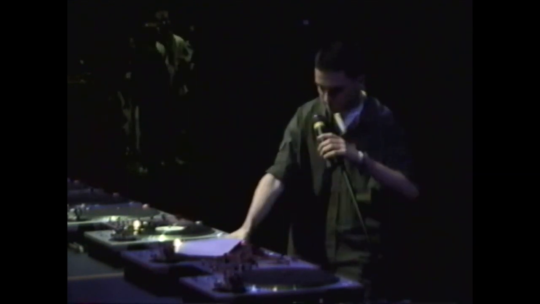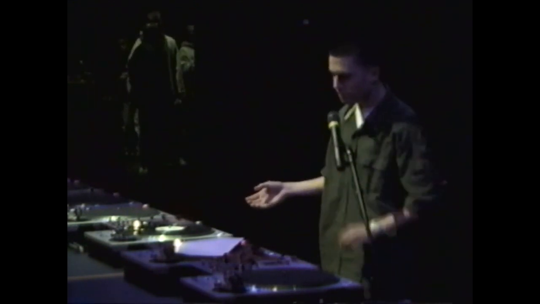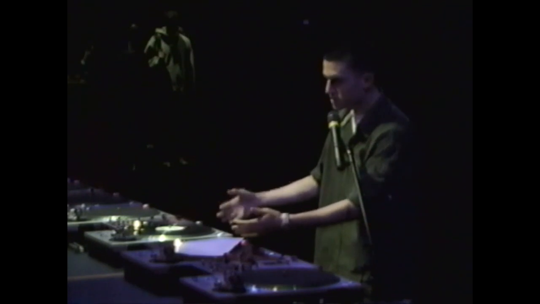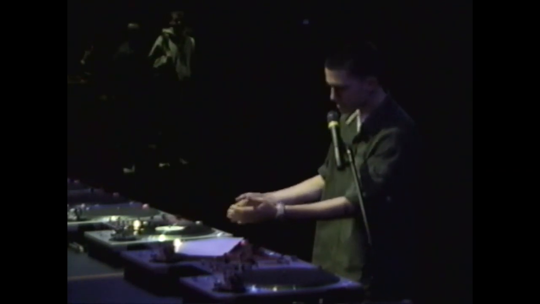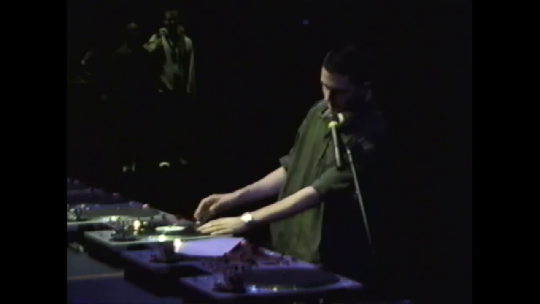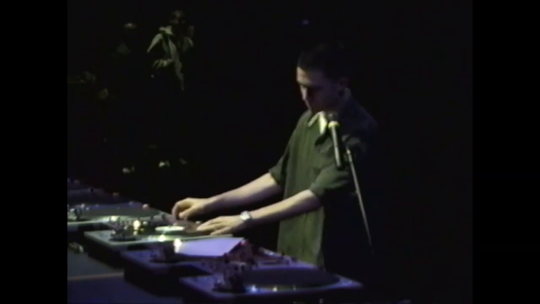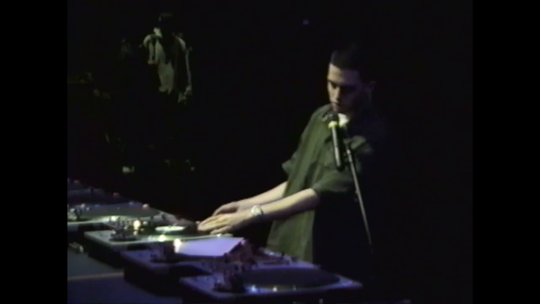Okay, whenever I mention to people that I have a scratch notation system, people will be like, where does the pitch of the scratch come in? Because let's say you're just doing a baby scratch. These two scratches that I'm about to do are different. There's a high-pitched baby scratch, or a lower-pitched one.